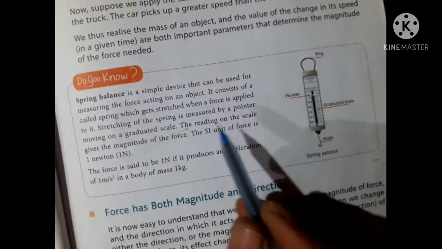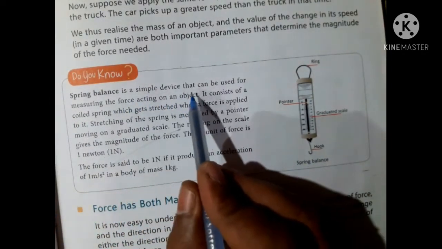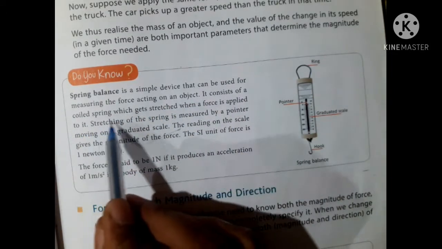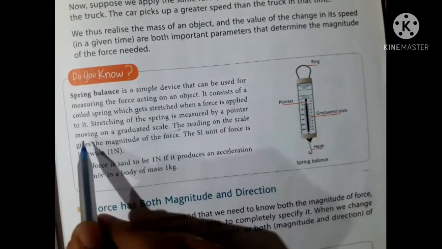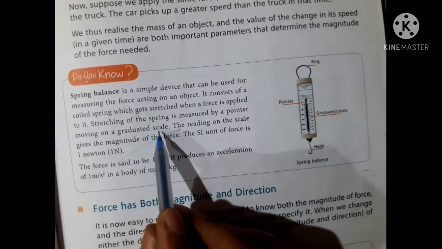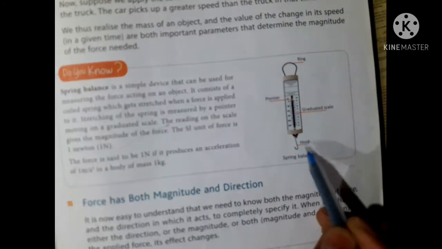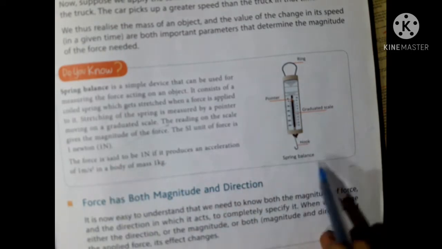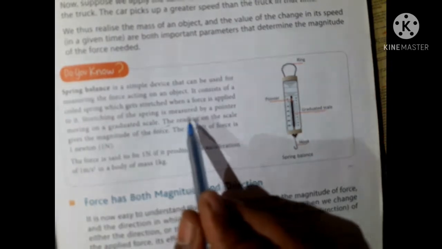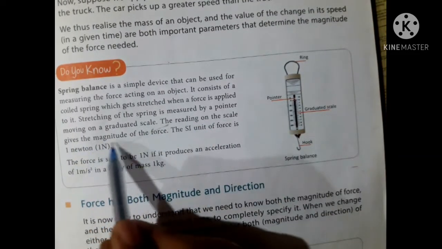Here, introduction of a spring balance. A spring balance is a simple device that can be used for measuring the force acting on an object. It consists of a coiled spring which gets stretched when a force is applied to it. The stretching of the spring is measured by a pointer moving on a graduated scale. Here you are observing a pointer, graduated scale, hook, ring. This is the figure of a spring balance. The reading on the scale gives the magnitude of the force.